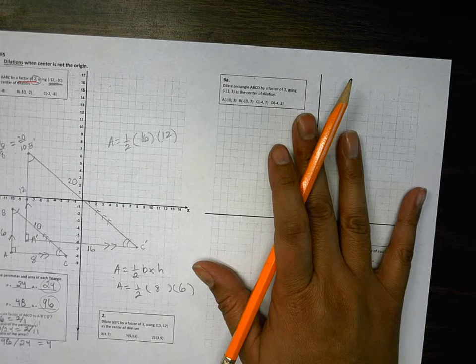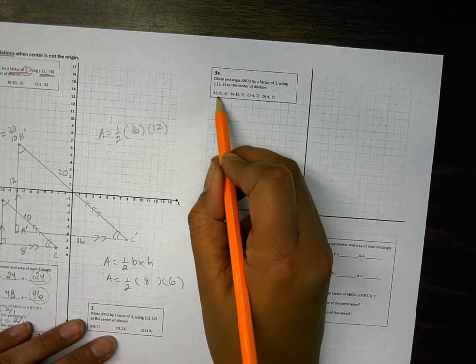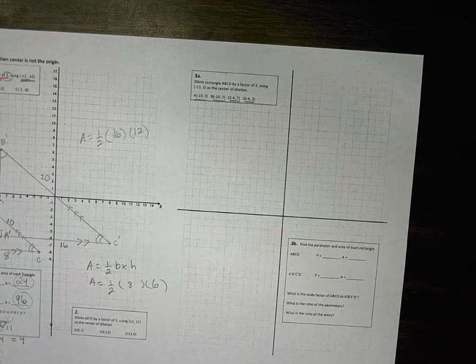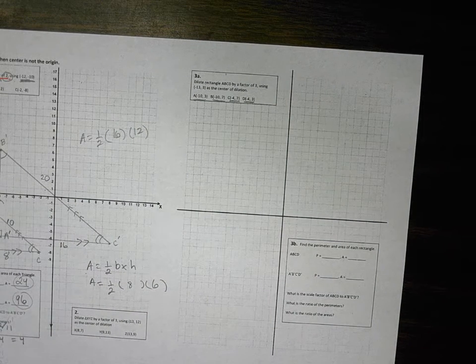So right now I want you plotting these 4 points, A, B, C, and D. Go. Hurry. Be nice. Thomas, plot.